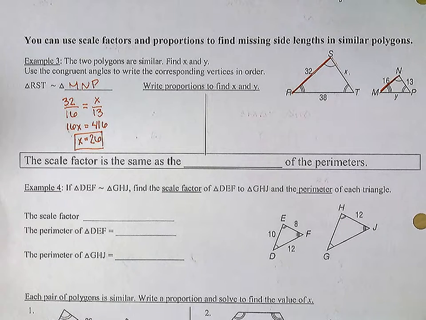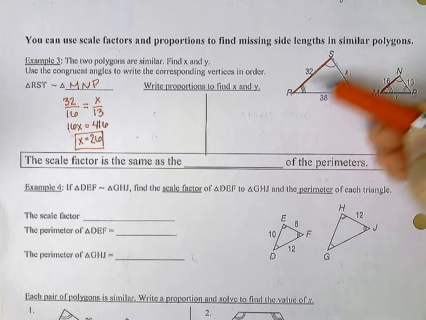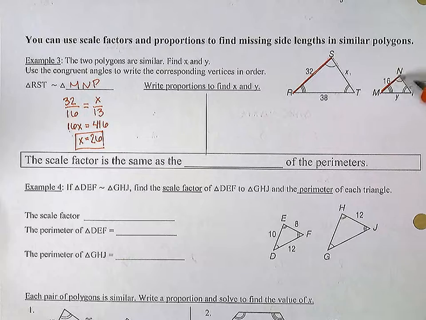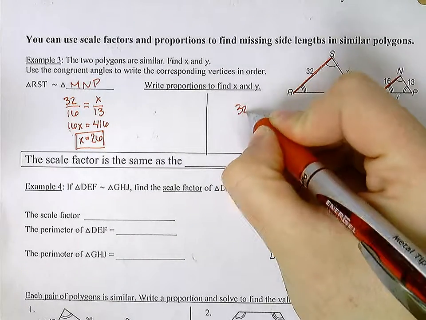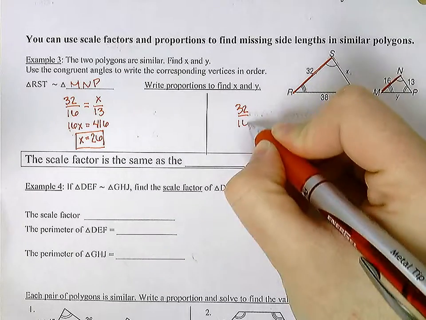Next, I want to solve for y. So since all of my sides are proportional, I can just use that same ratio that I used to solve for x. My original ratio here was side SR over side NM. So we have 32 over 16.